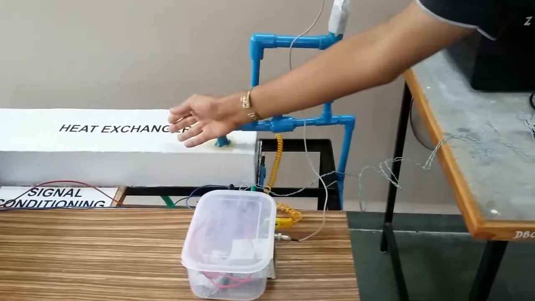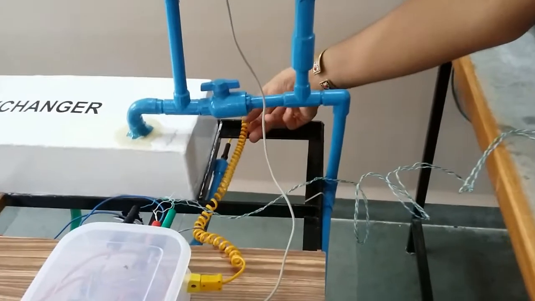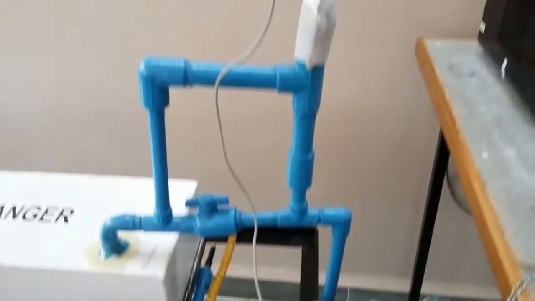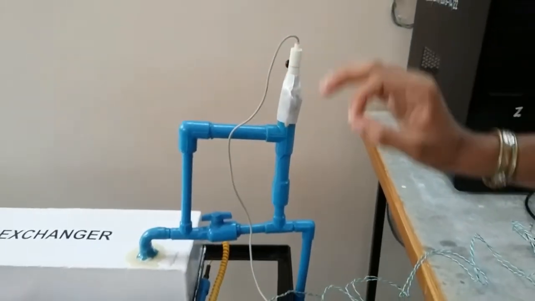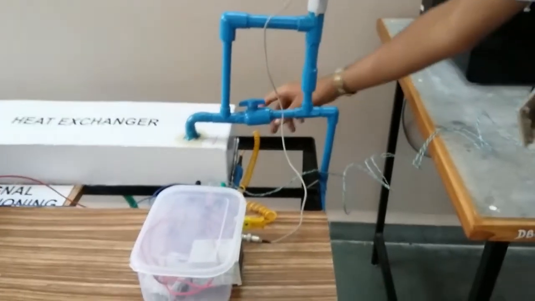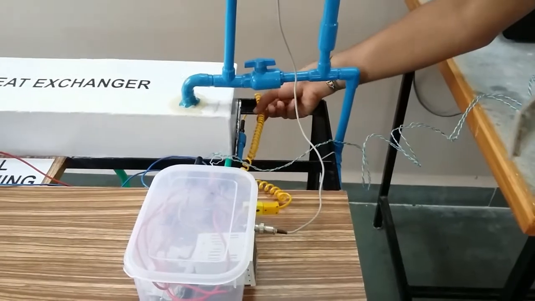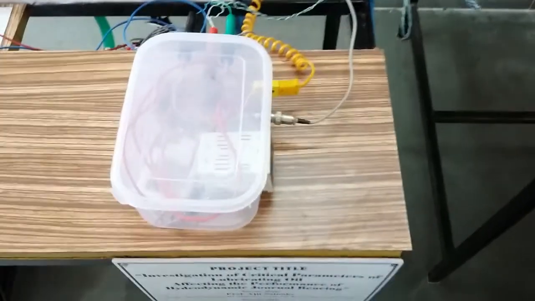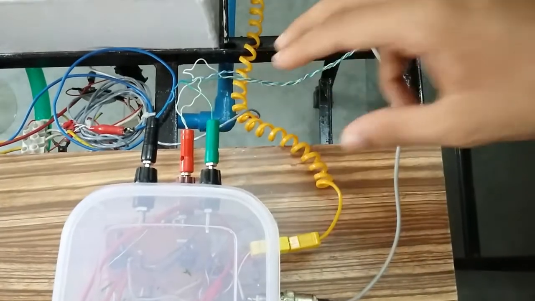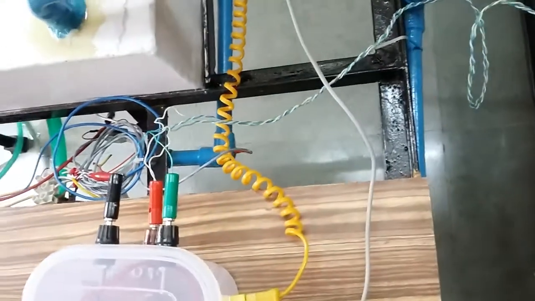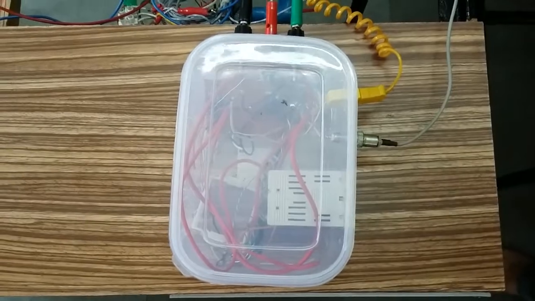Between the heater and the heat exchanger, we have installed two sensors. One is a temperature sensor and the second one is a pH sensor. This is the pH sensor, or the pH electrode, which gives the output in terms of millivolts. This is the thermocouple which we have installed, which also gives the output in terms of millivolts. The RTD sensor which we have installed gives the output in terms of milliamperes to the temperature controller, which shuts off the heater once it attains 80 degrees Celsius.